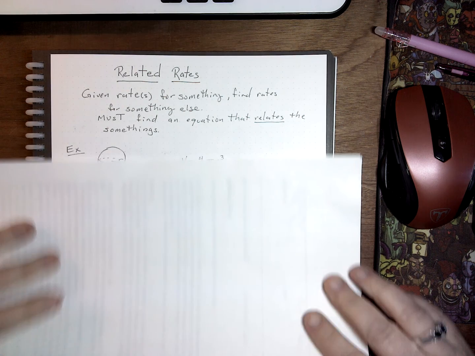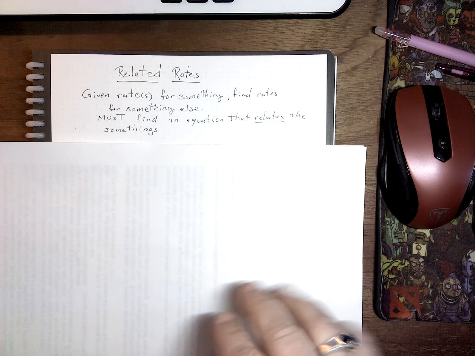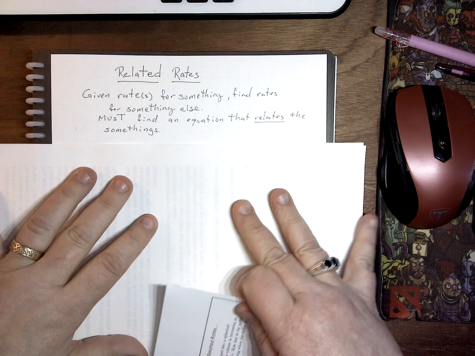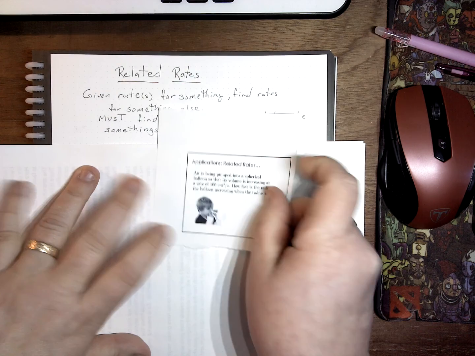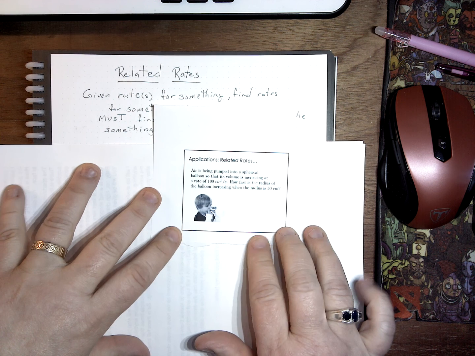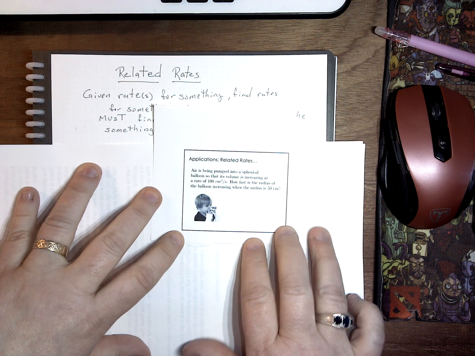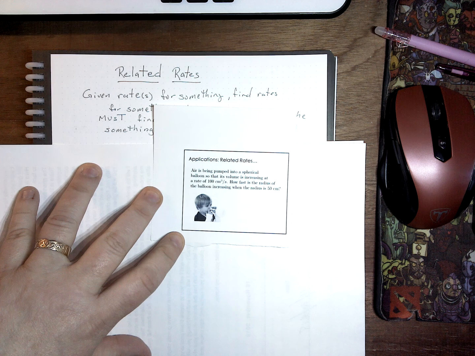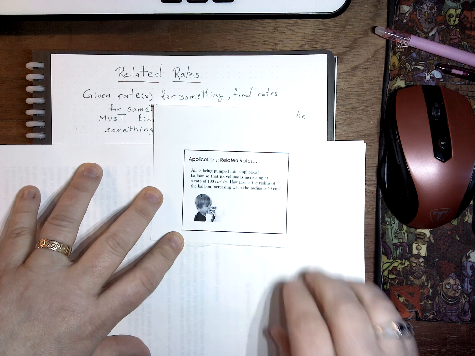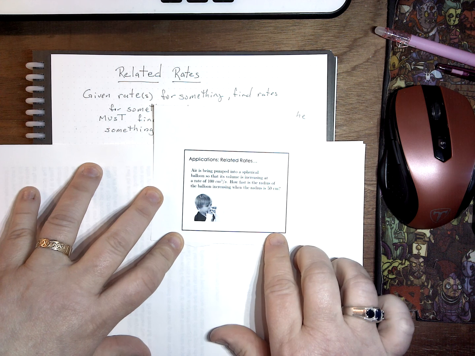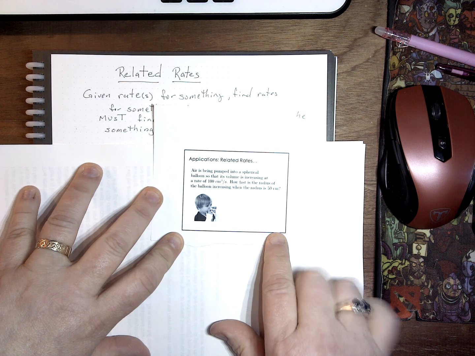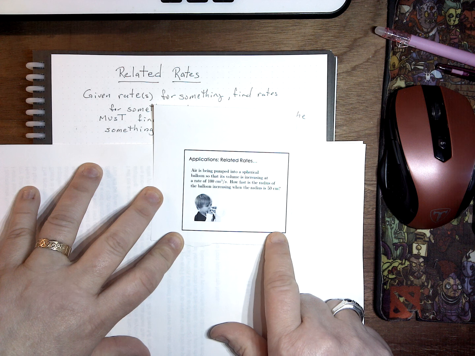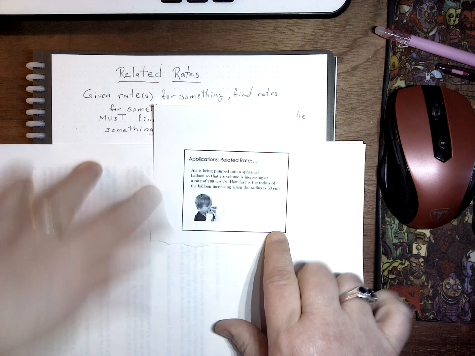So, first example. I didn't write down the words for the example because I was lazy. These are the examples on the slide. You've got good eyes, you probably can read it. The first problem I'm doing is air is being pumped into a spherical balloon so that its volume is increasing at a rate of 100 cubic centimeters per second. How fast is the radius of the balloon increasing when the radius is 50 centimeters?